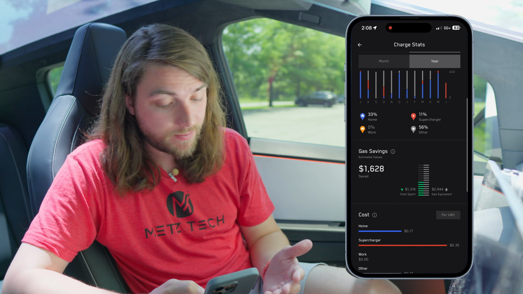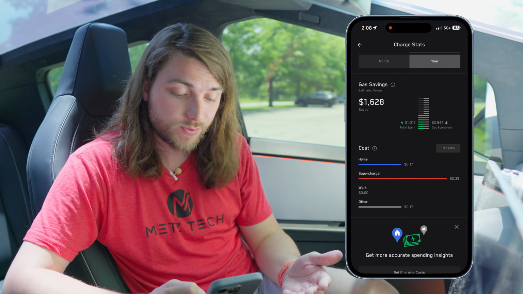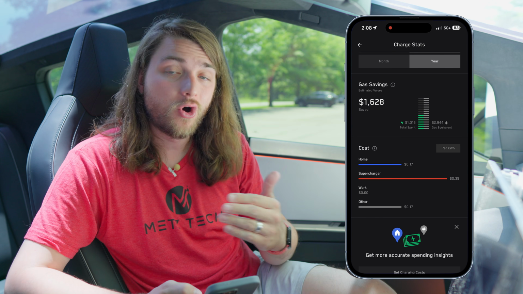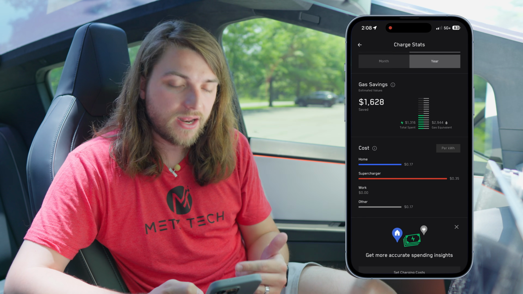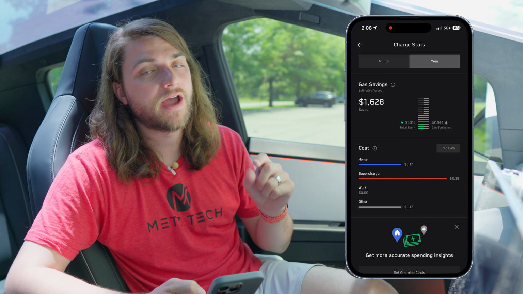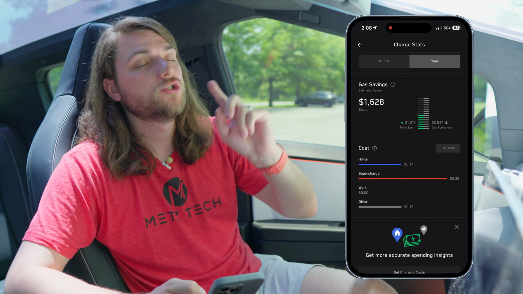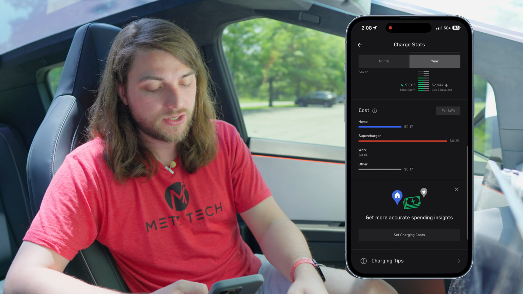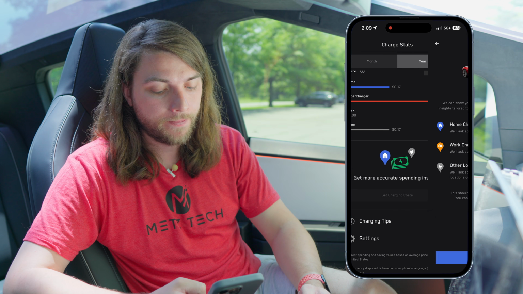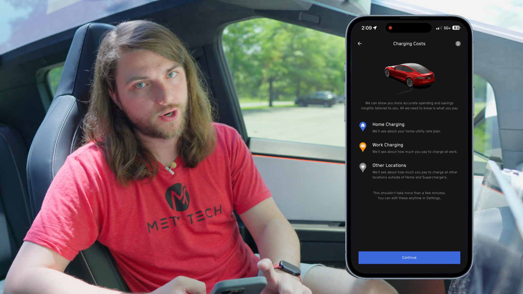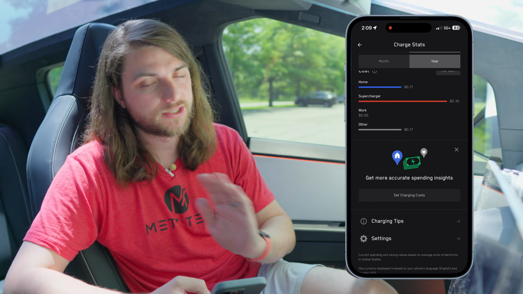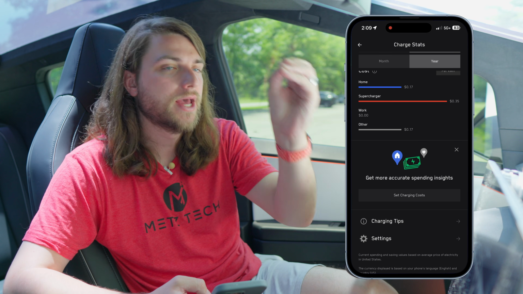It'll show you your estimated gas savings. You can see a cost breakdown per kilowatt hour between home and superchargers. And then if you have a very accurate number of how much it costs per kilowatt to charge at home, you can go into the settings at the bottom and change your home charging costs, which is super nice. You can customize all that so it's super accurate down to the cent.